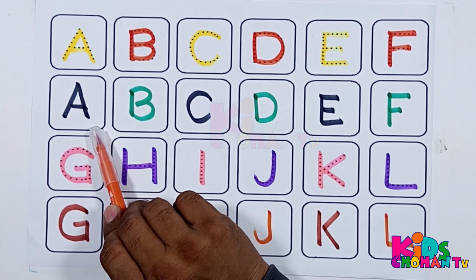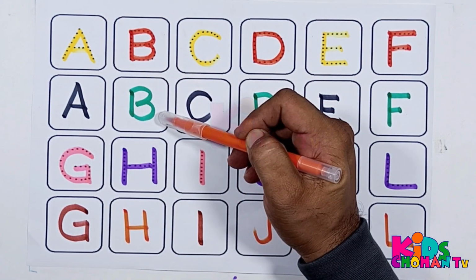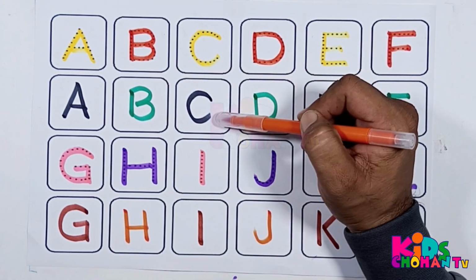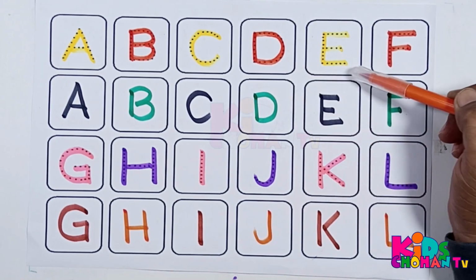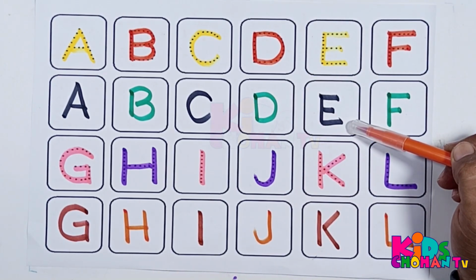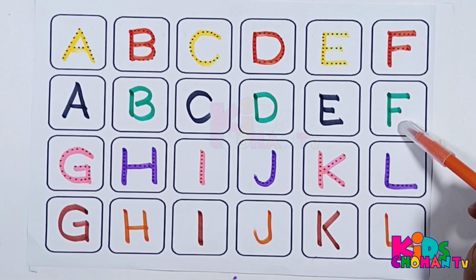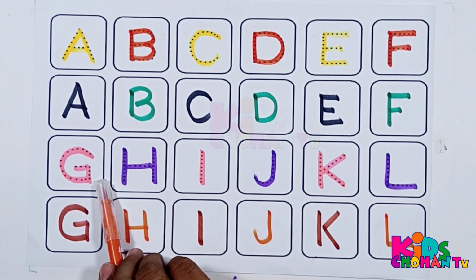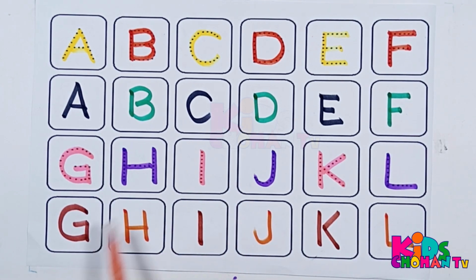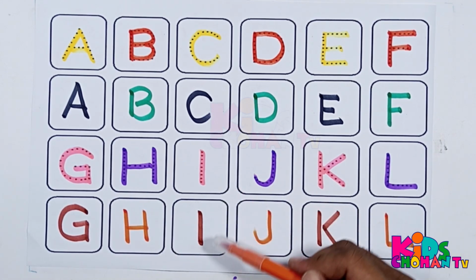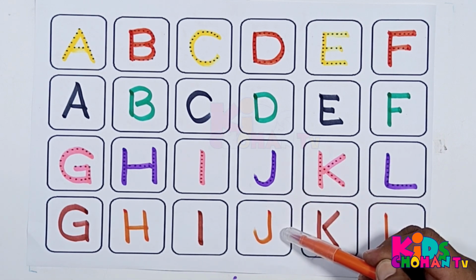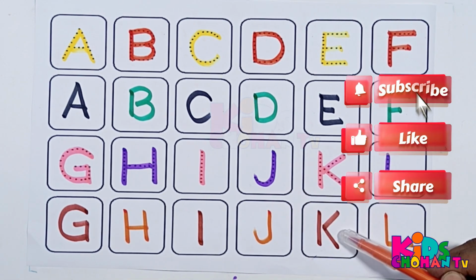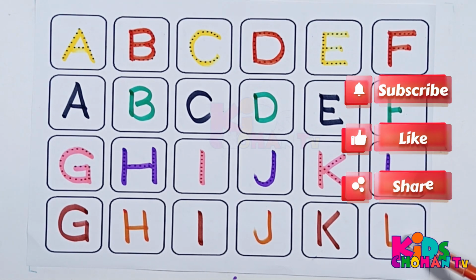A for apple, B for ball, C for cat, D for dog, E for elephant, F for fish, G for goat, H for horse, I for ice cream, J for jaguar, K for kangaroo, L for lion.